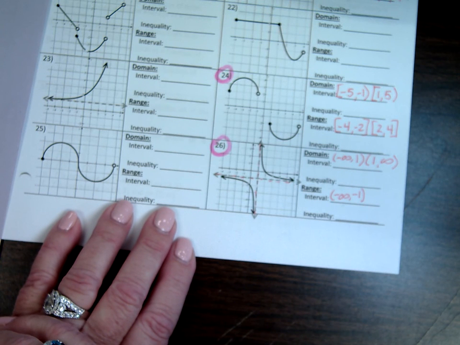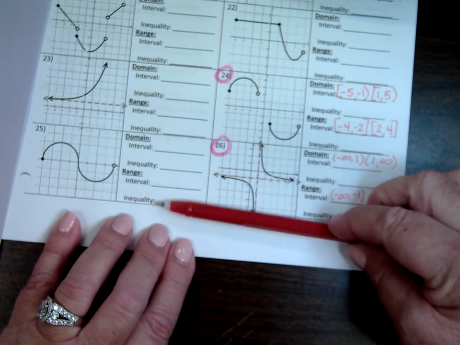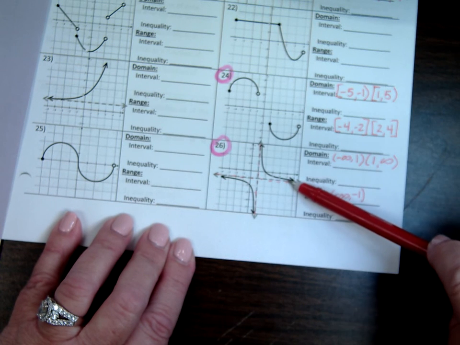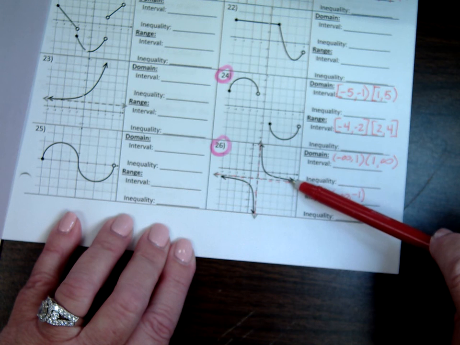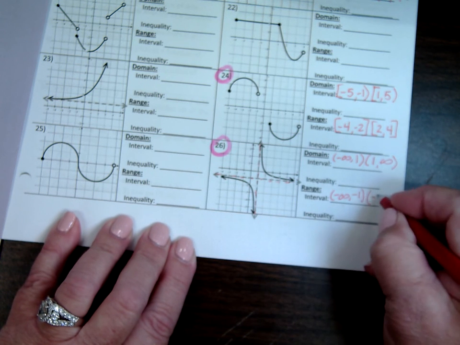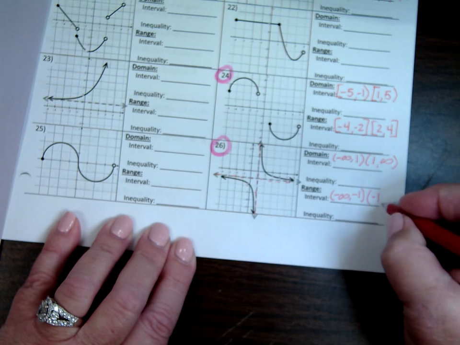Then I'm skipping over the horizontal asymptote. Remember, I'm looking at it this way. So if I skip over the horizontal asymptote, now I'm here. The lowest it goes, it comes skating along that asymptote again. And the asymptote's at -1. So it's going to be -1. And how high does it go? It goes up to infinity. Infinities get parentheses.